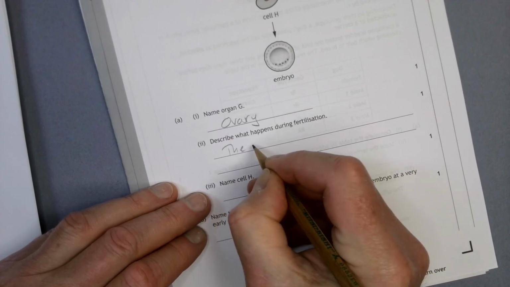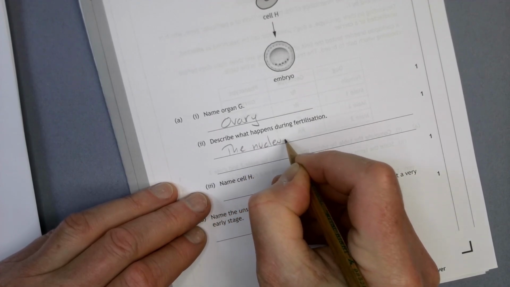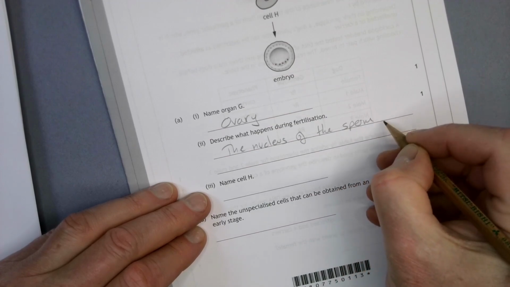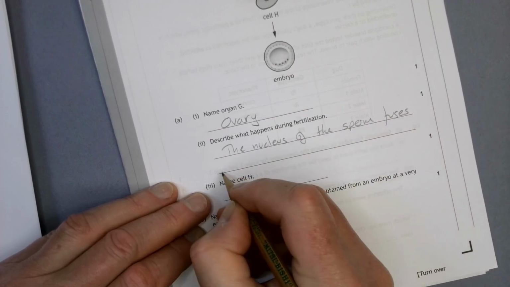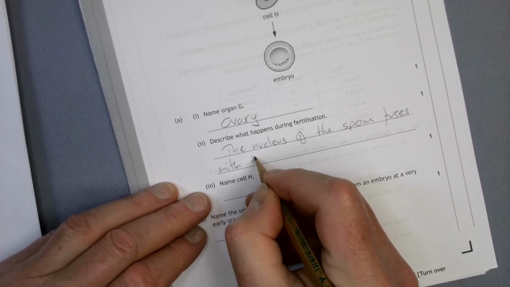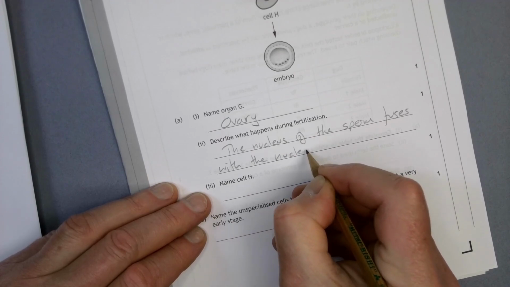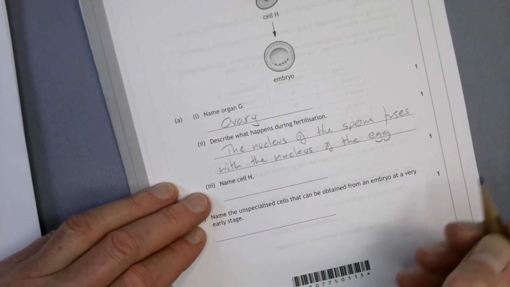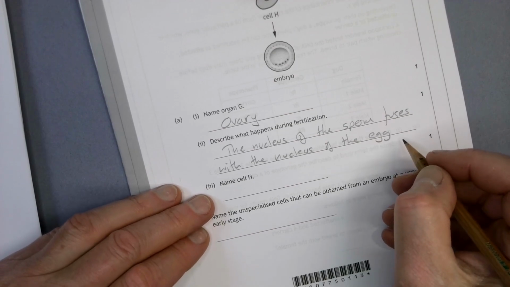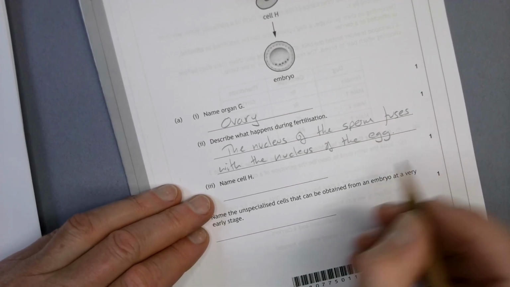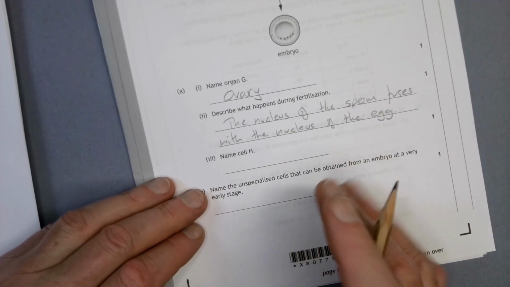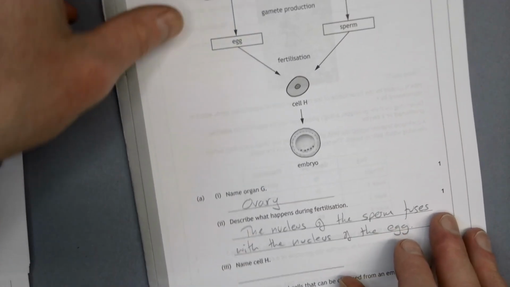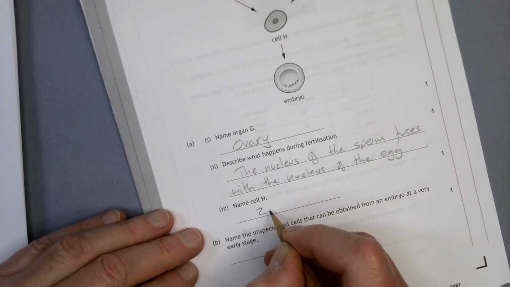The nucleus of the sperm fuses with the nucleus of the egg, right? And they form the cell H, they form the zygote. So that's all good.